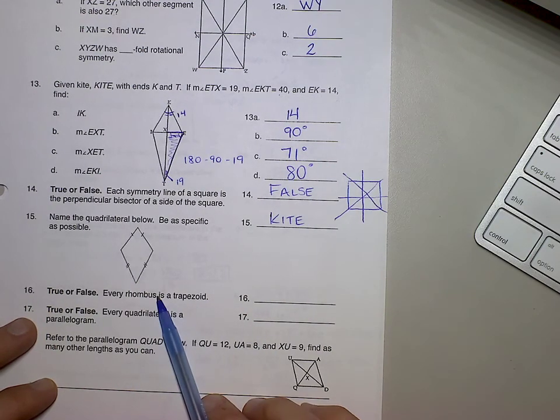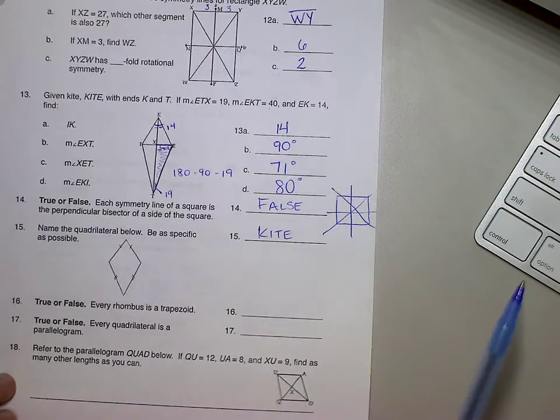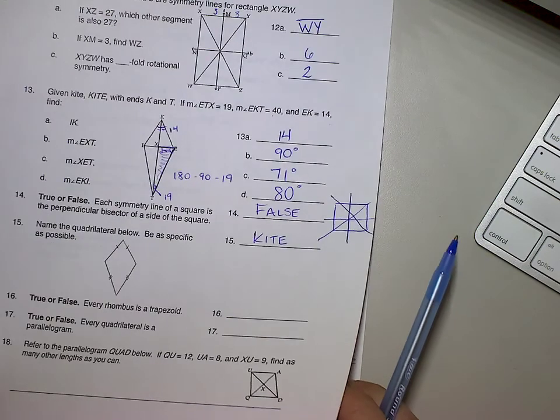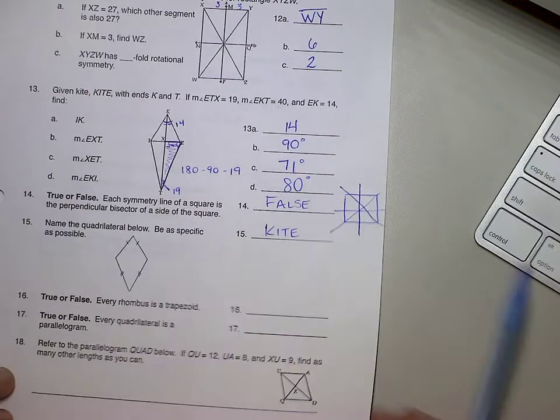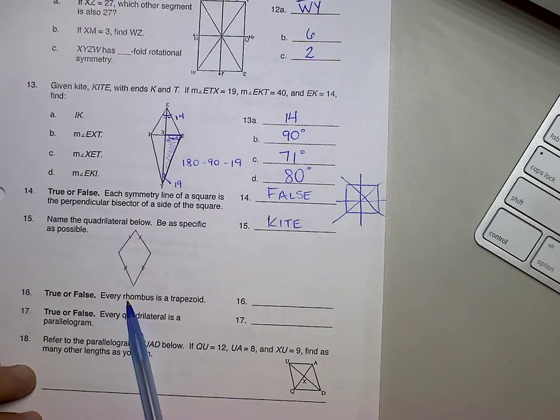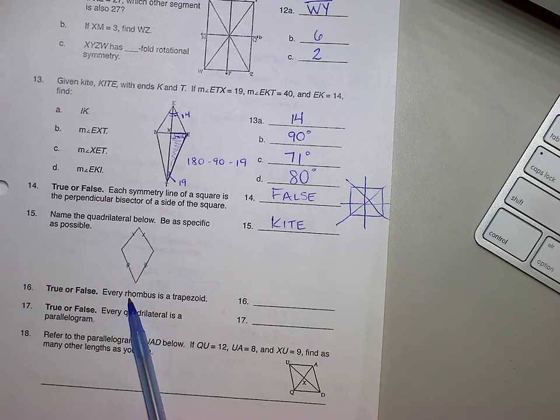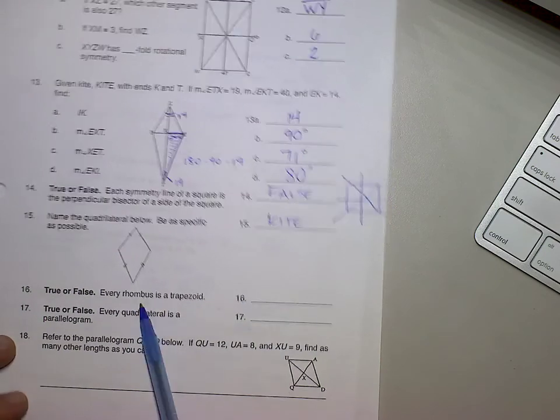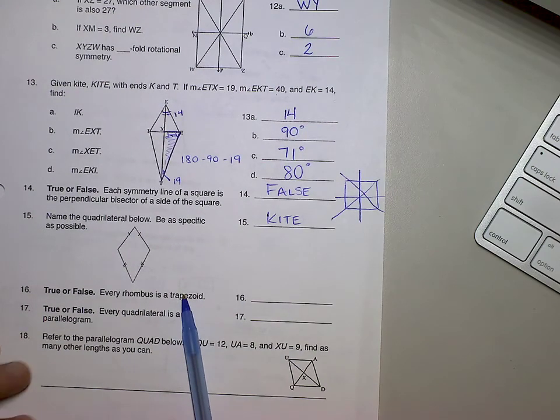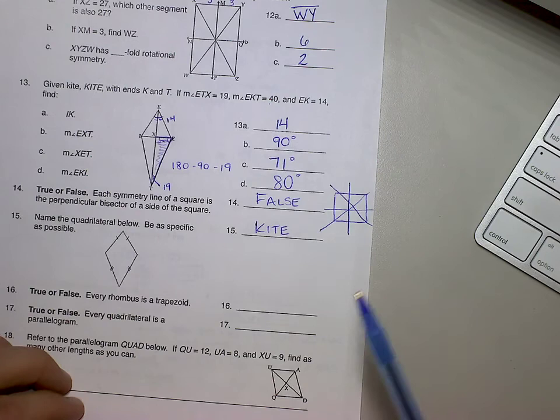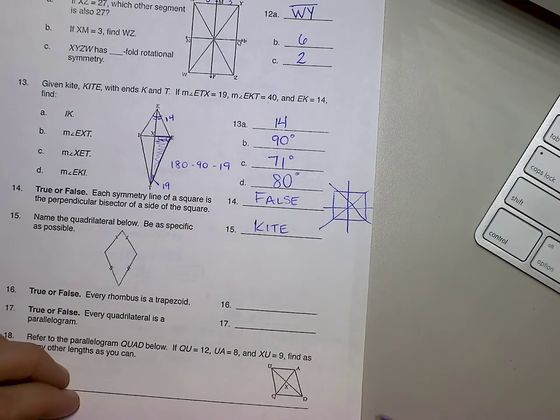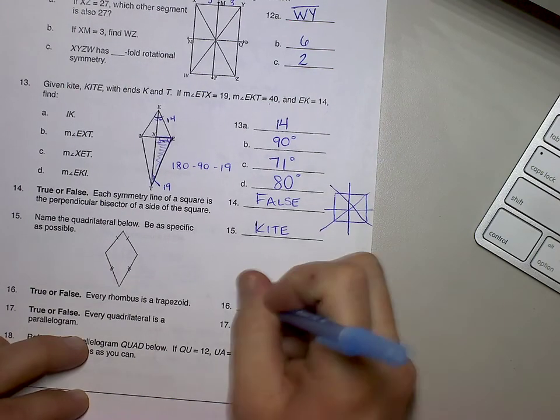Every rhombus is a trapezoid, is our next one. And this is a tricky thing. There's 2 ways of going about this. You can say, well, a rhombus means that all 4 sides are equal. Is it a trapezoid? Does that mean it has at least 1 pair of parallel sides? Well, yeah, because they're equal, you have 2 pairs of parallel sides. So the answer is true.